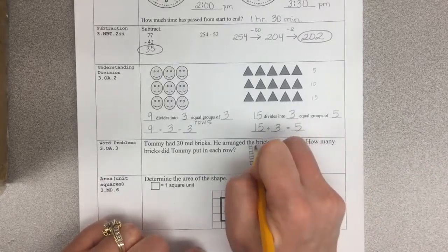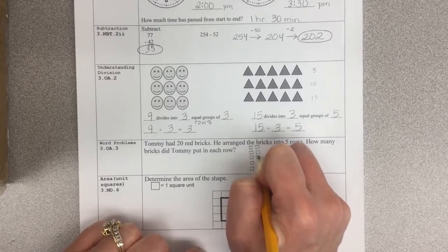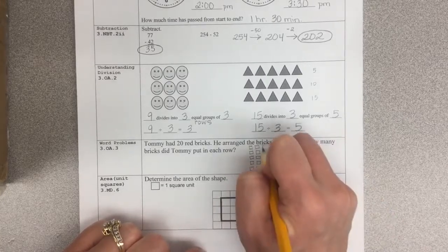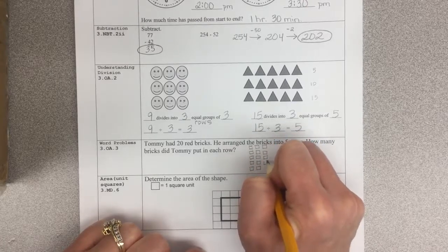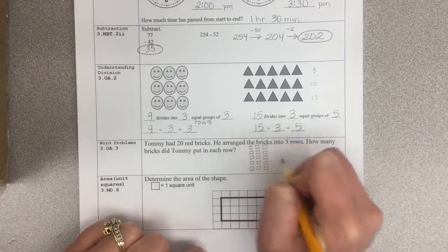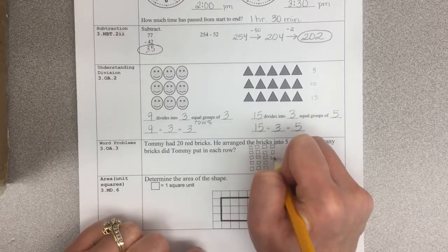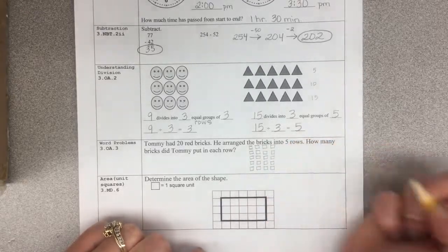And I need to keep putting bricks into each of these rows until I have 20 total bricks. There's 15 bricks. 16, 17, 18, 19, and 20 bricks.